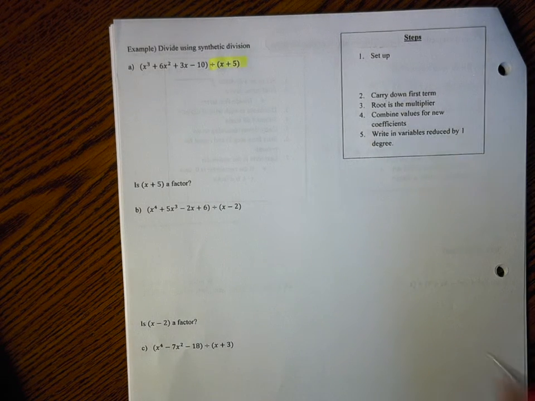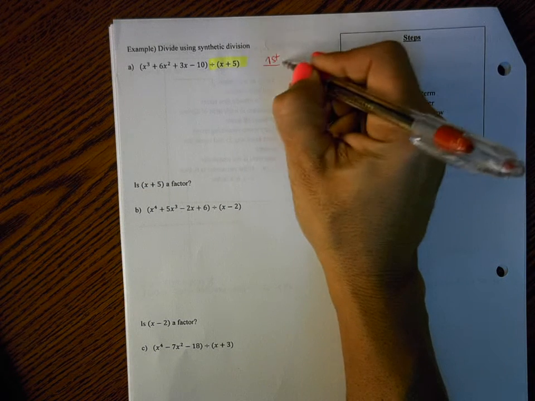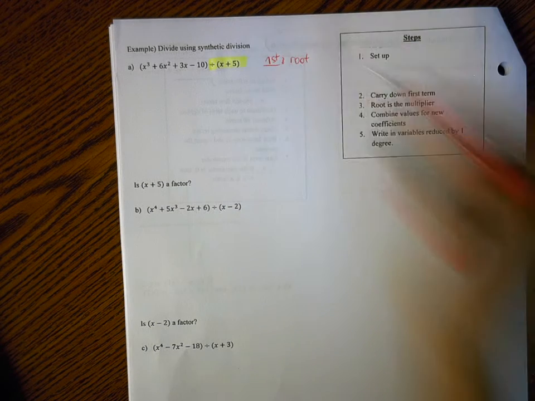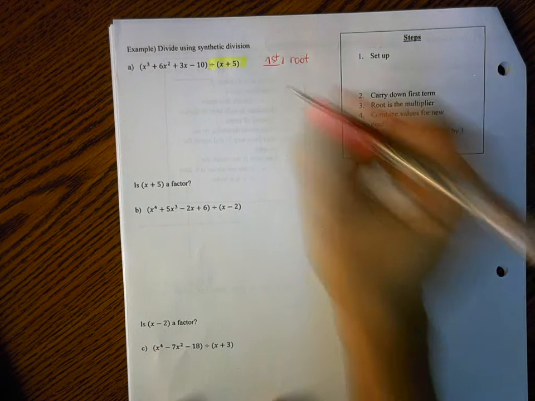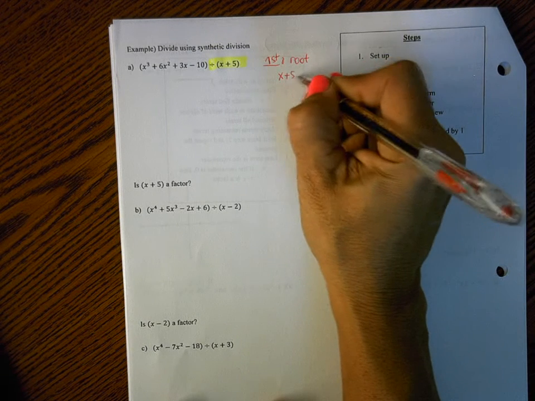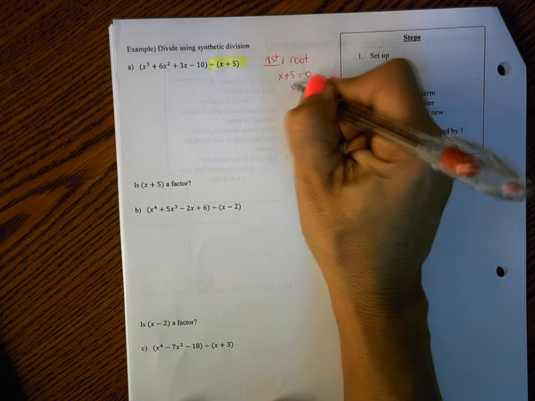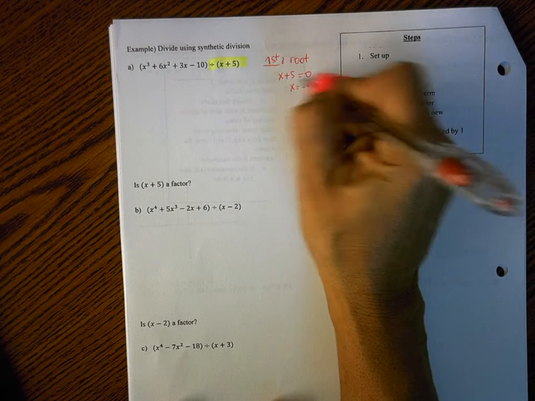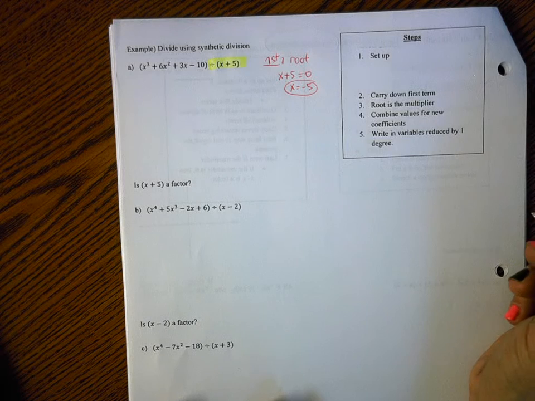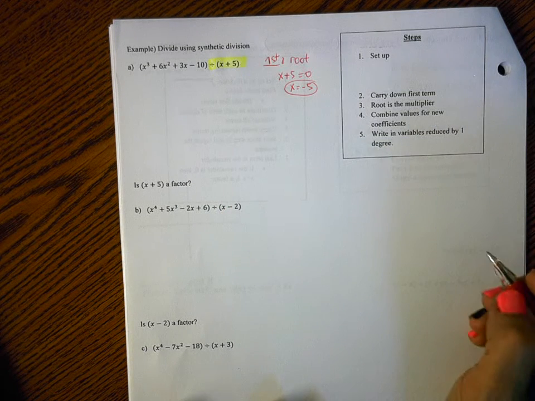Okay? The first thing you need to do, the very first thing you need to do is find the root, what I'm going to be dividing by. To find the root, you get this little binomial, x plus 5. You set it equal to 0. And then I subtract 5 from both sides. We get x equals -5. That's the root I'm going to be using. Okay? So it's always from the little binomial that we're asking you to divide by.